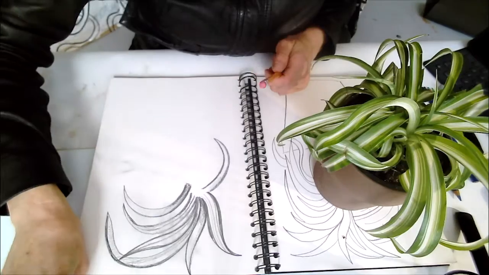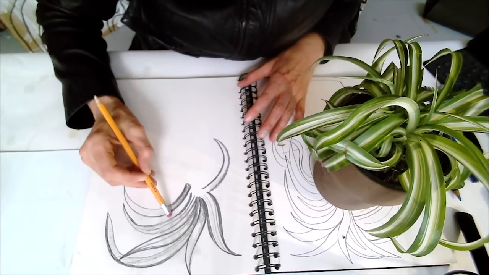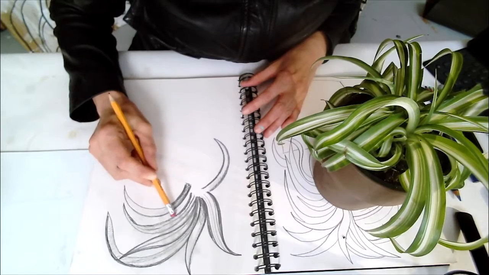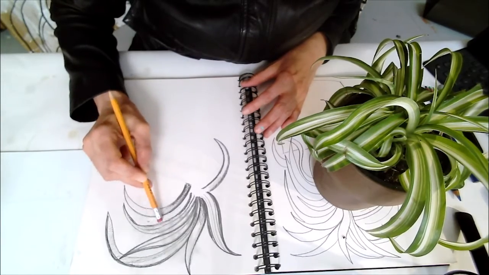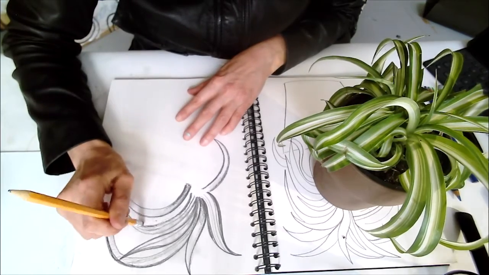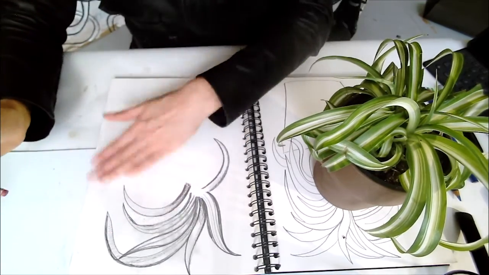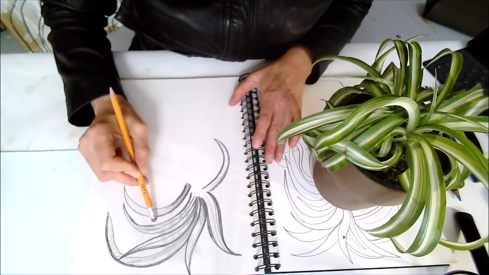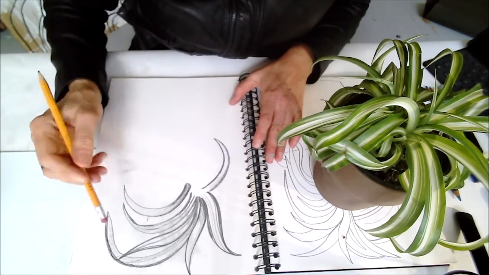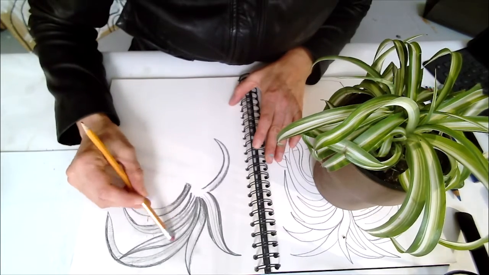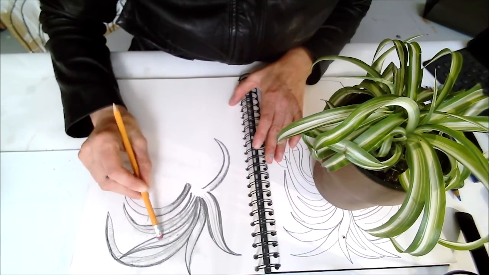What I'm going to do is erase some of the spots where my hand smudged the pencil. Sometimes this looks fantastic, and other times it's helpful to just erase a little bit. That way you can see some of the details a little more clearly. So I'm erasing in between. And do the same over here. It's almost like adding a shadow or a bright highlight.